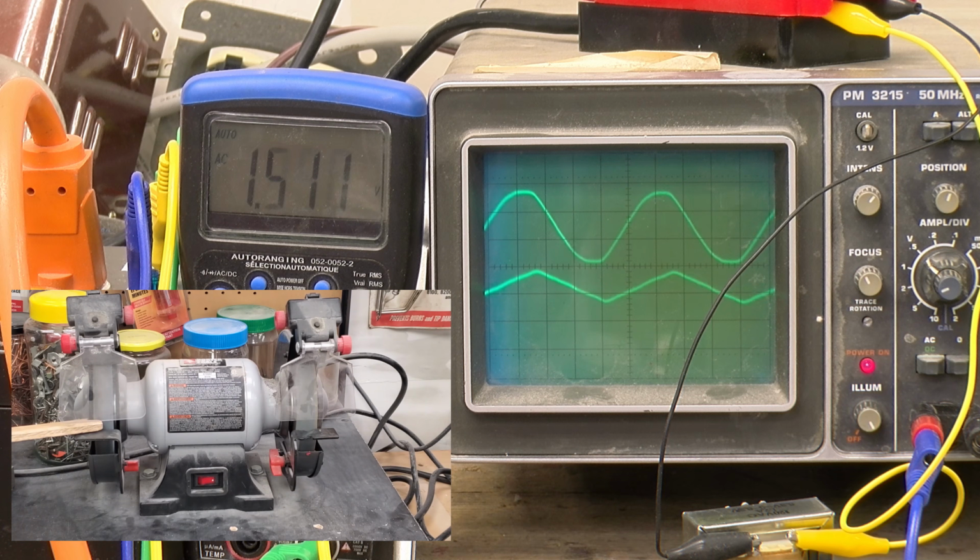You'll notice that as the grinder gets more and more loaded, the current waveform gets larger, the current goes up, but more importantly, it also shifts position, getting more and more in line with the voltage waveform, so the power factor gets closer and closer to 1. And that's exactly what we would expect from a heavily loaded induction motor.